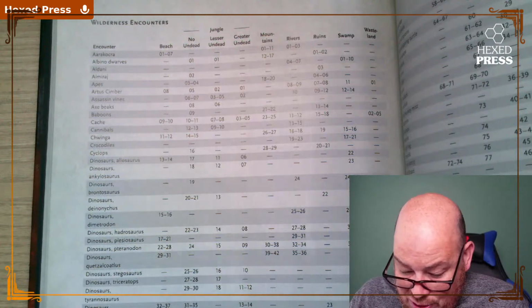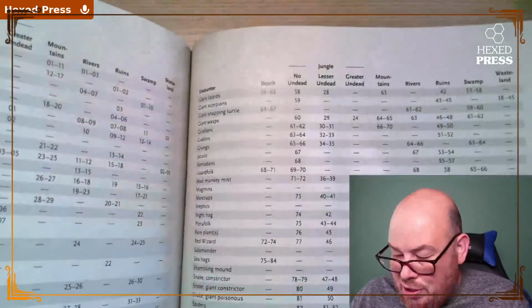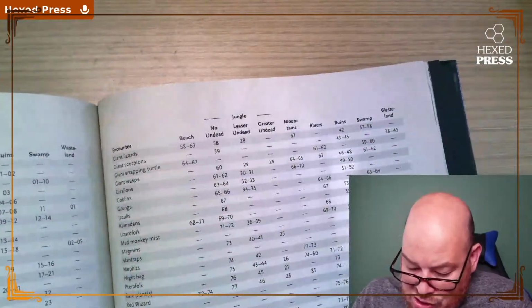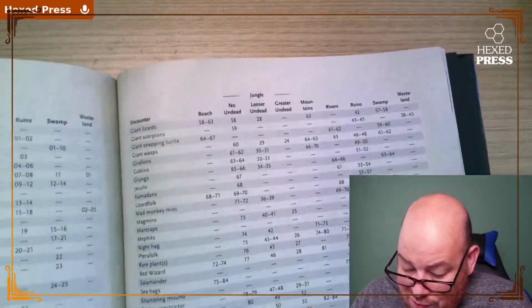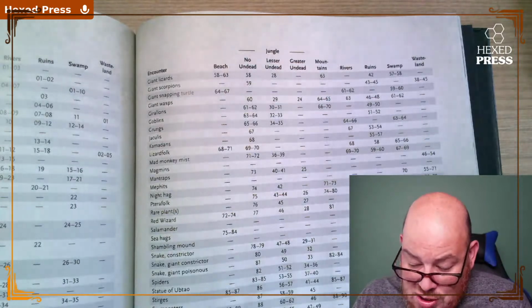Frost giants could be on the beach. I'm not sure why. They take anything on vacation. I don't know. Sea hags are on the beach. I don't know what a triflower frond is, but that's on the beach. Sturges.